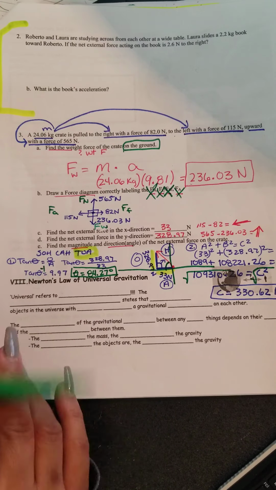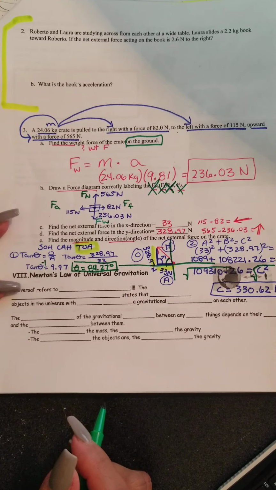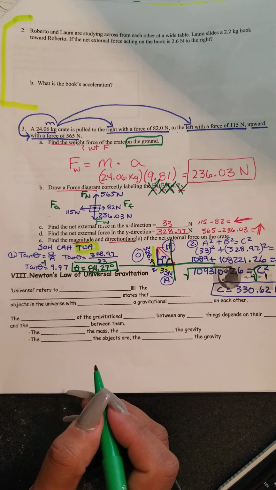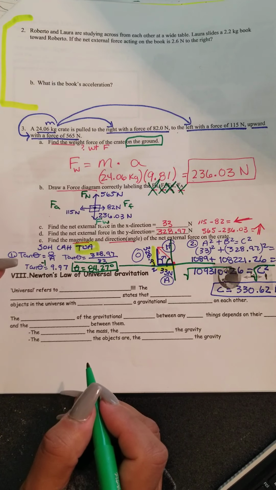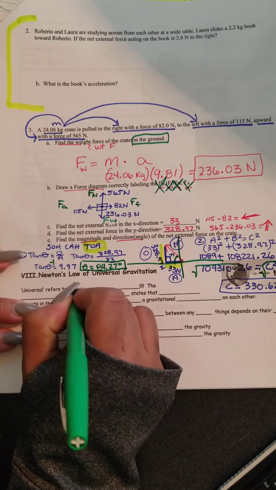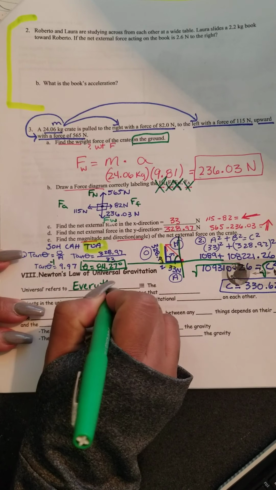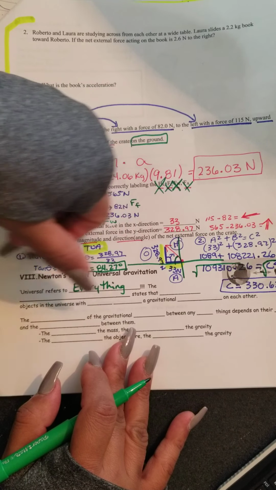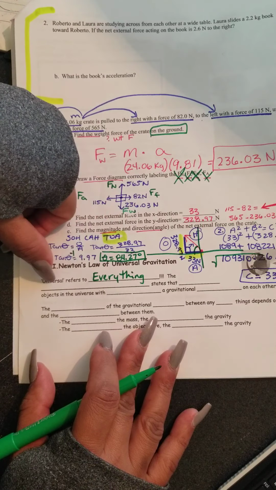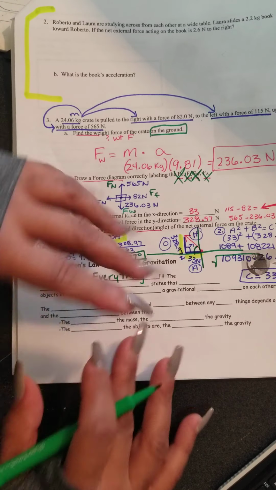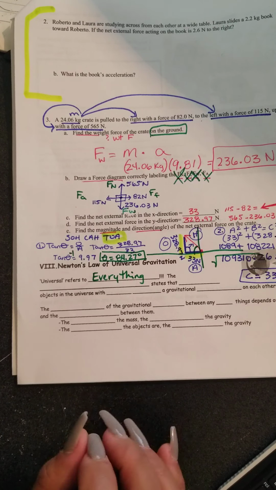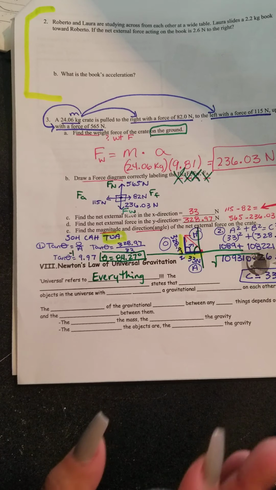The next part here is Newton's law of gravitational equation, okay? So it says here, Newton says that universal refers to everything. So Newton's law of universal gravitation. And he used the word universal because he was literally talking about everything in the galaxy, everything in our solar system, everything that exists regarding matter, though. Okay? It has to be matter.